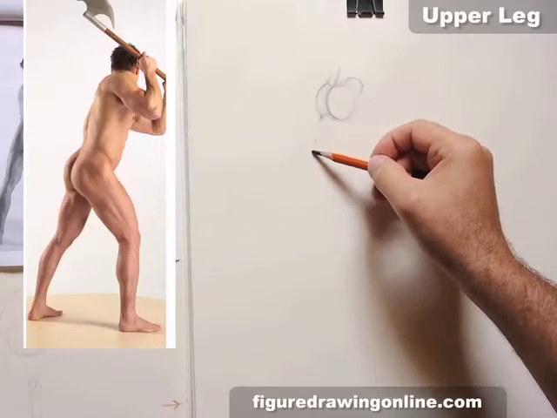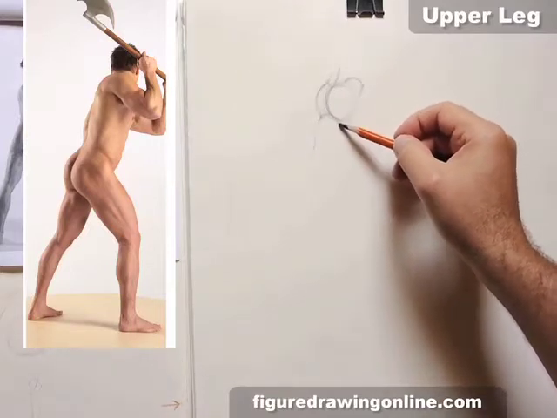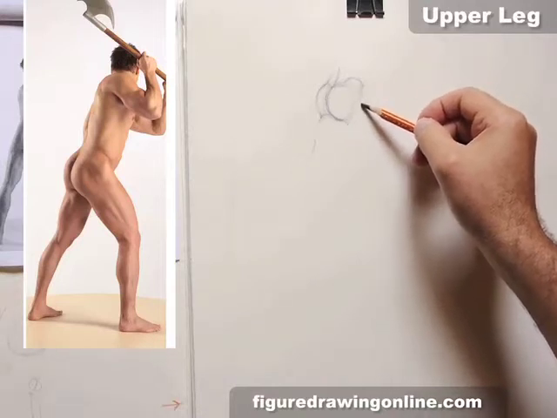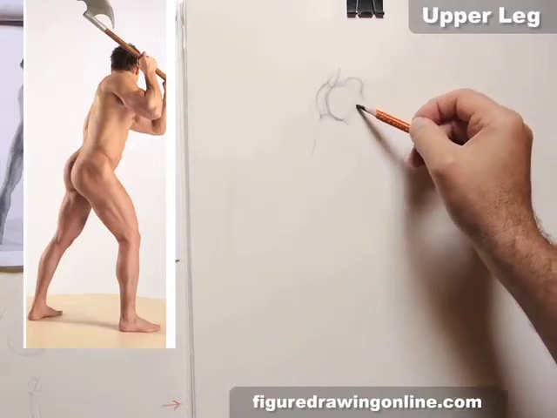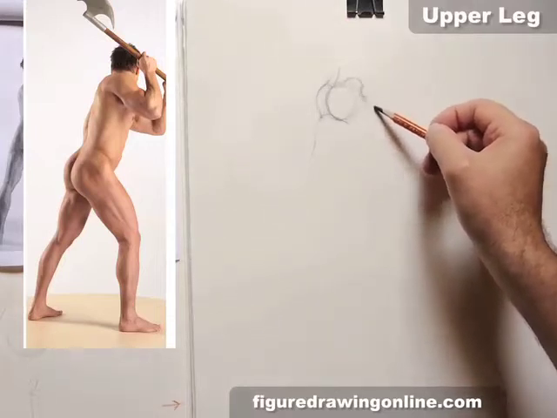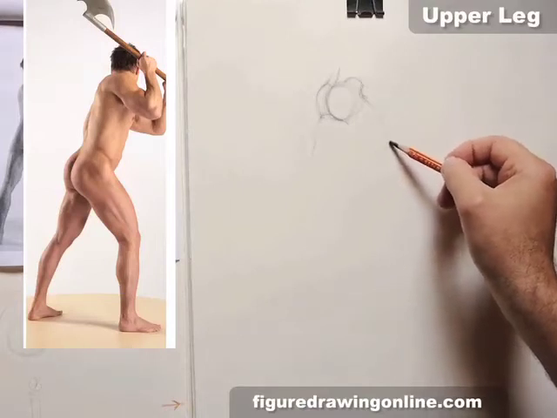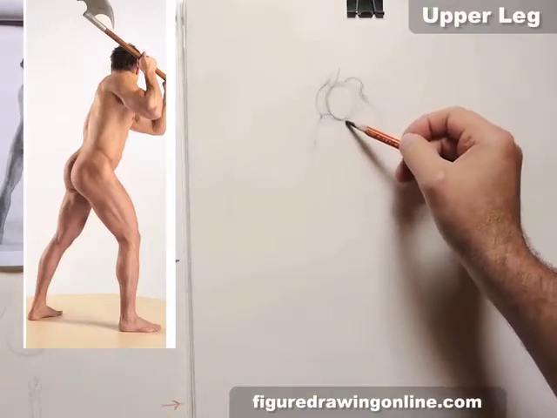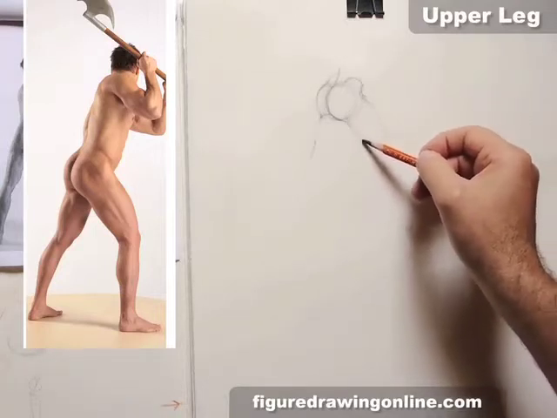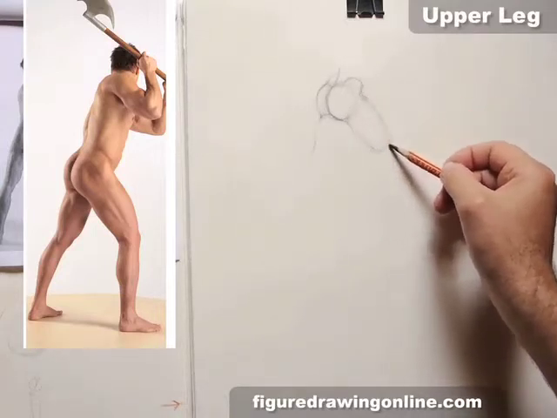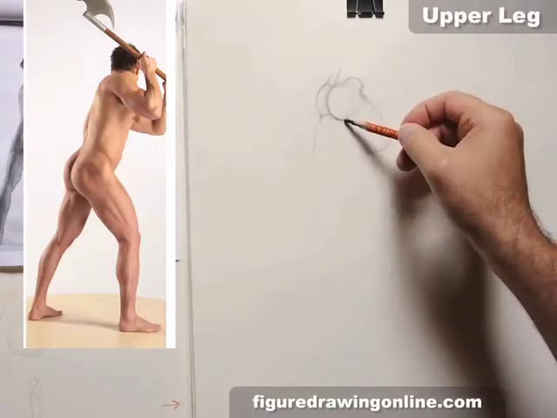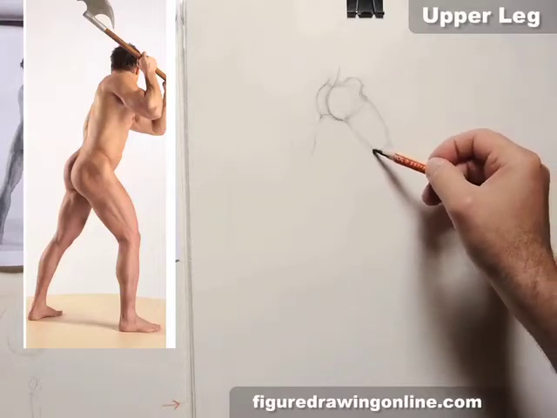So in this episode we're talking about the upper leg, and the simplest way we can visualize the upper leg is to draw it as a cylinder, and the cylinder itself is fairly easy to put in perspective. Give it a basic shape.